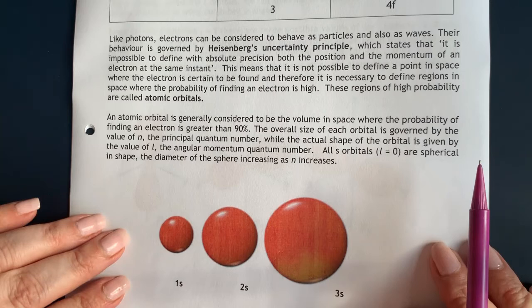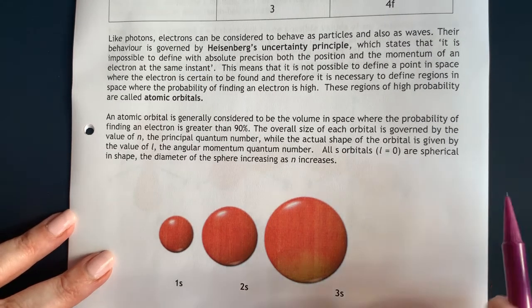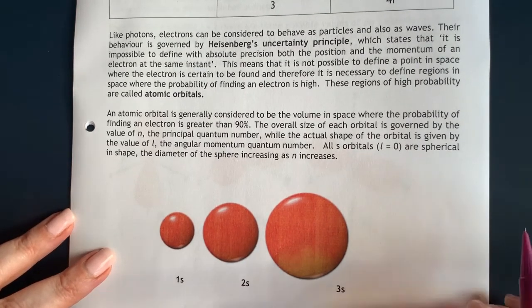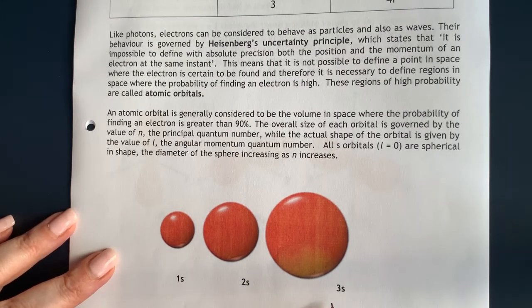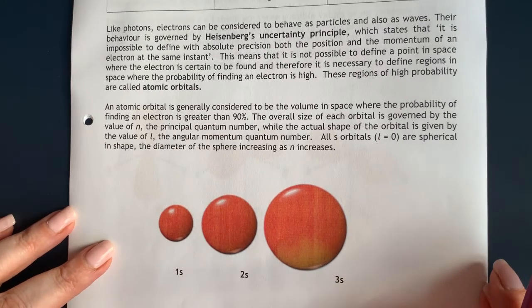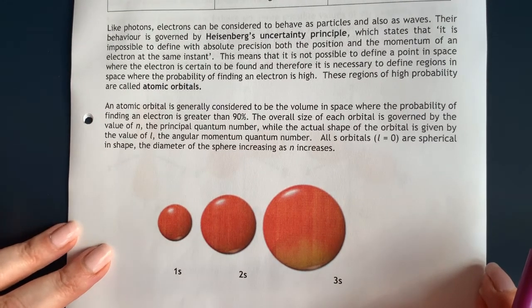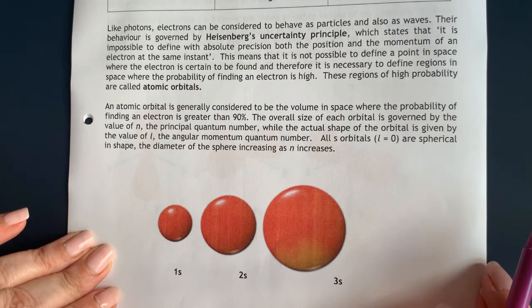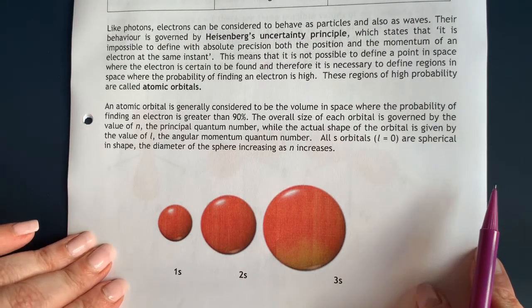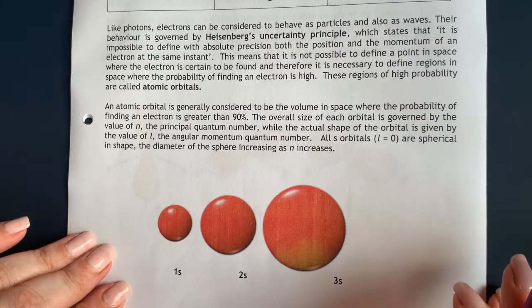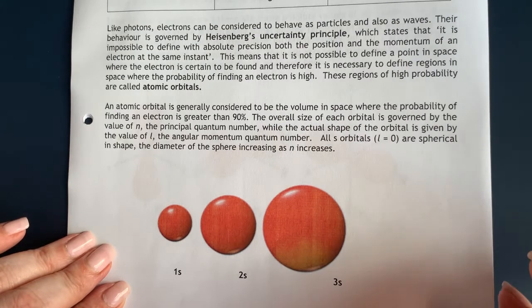So here we have our first set of pictures for orbitals. They're perfectly spherical. We've got the 1s, the 2s and the 3s orbital. Because they haven't changed since National 5, you are not going to be asked to draw these. You're not going to be asked about them really, because you don't need any extra knowledge for Advanced Higher to be able to answer any questions on them.